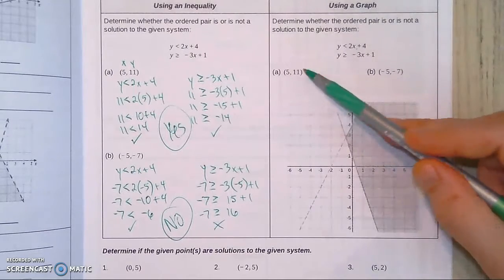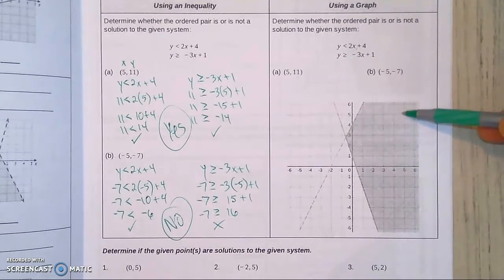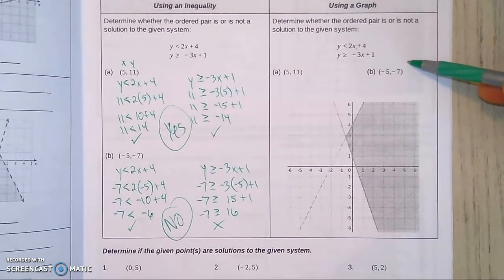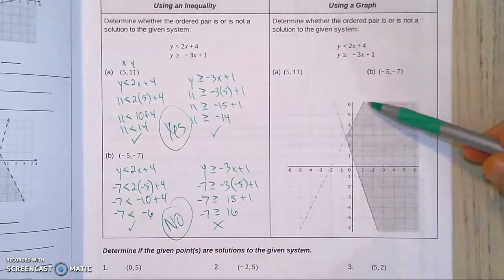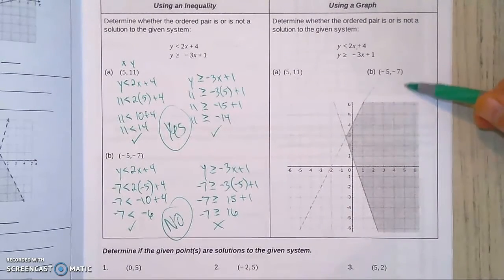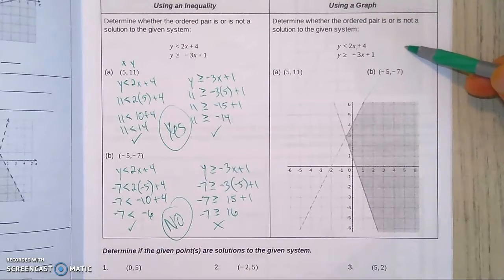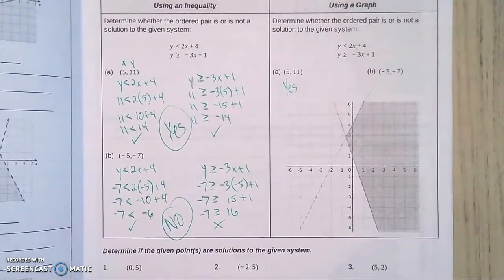And we're just checking, does 5, 11 fall in that region? Well, if I go up 5, over 5, and up 11, again, this is where it's a little problematic. It runs way off the graph. Now, we know from before that it does work, and you can kind of extend this line, show where it would go, extend this line. It's a little complicated, but it would fall somewhere right up here, and it would be in that shaded region still. So that is a yes. Again, it's just, does it fall in the shaded region?